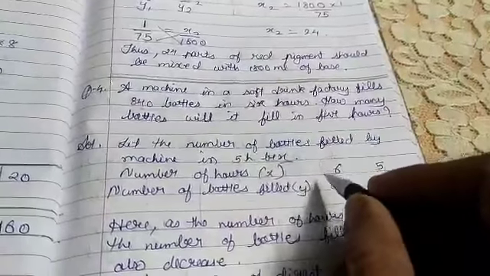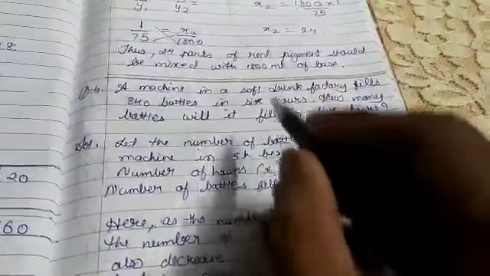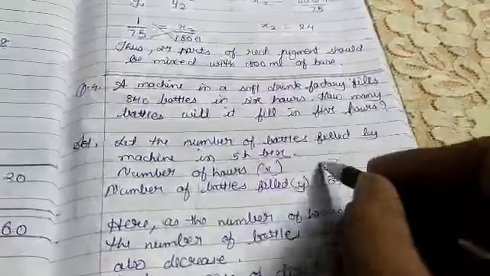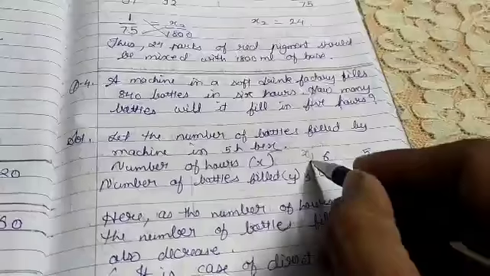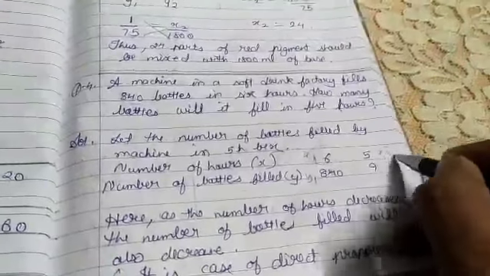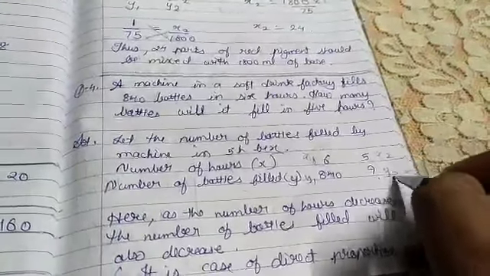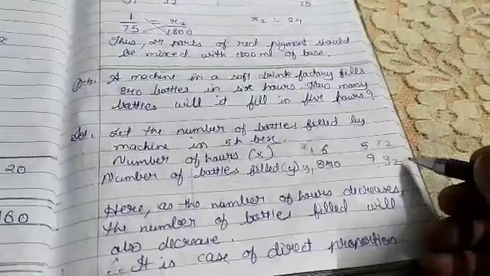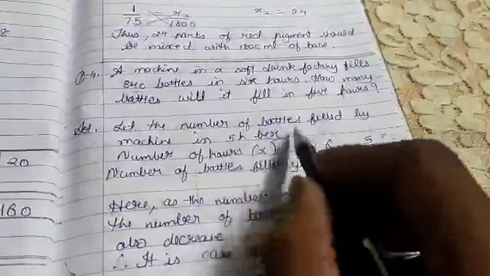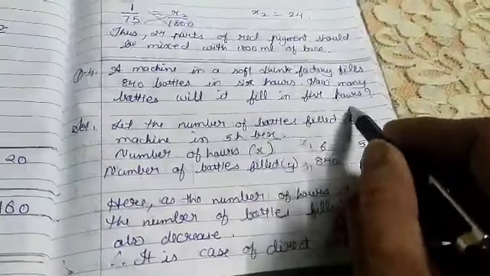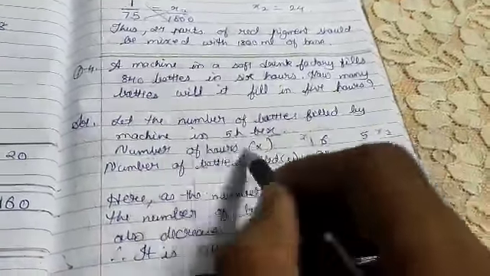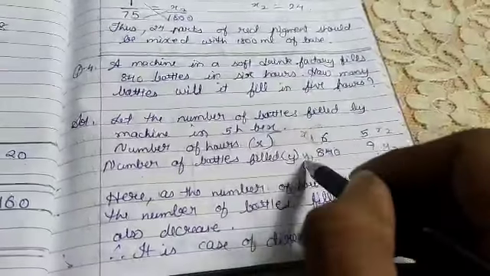So dear student, this same sum you can do by taking this 6 as x1 and 840 as y1, and 5 hours as x2, and whatever is to be found, that is y2. In this way also you can do. Here I had taken the number of hours as x and the number of bottles filled by a machine as y.